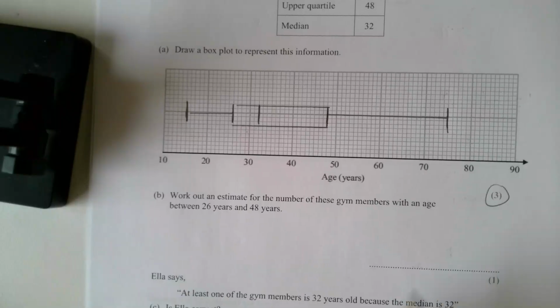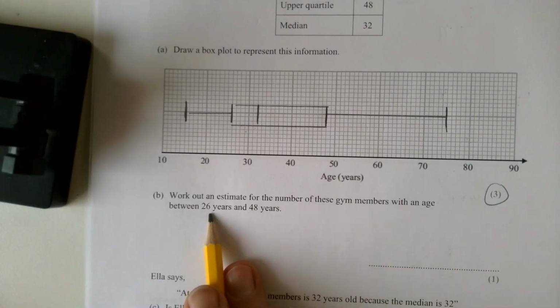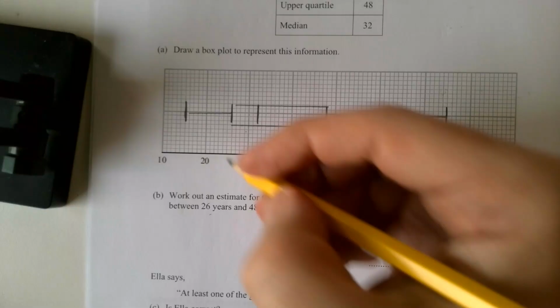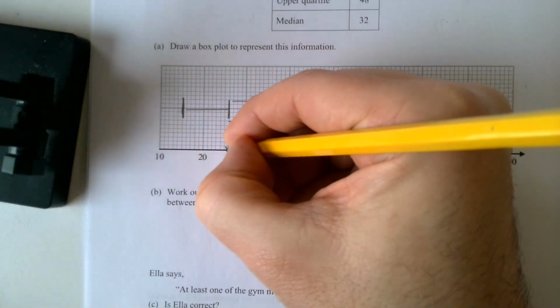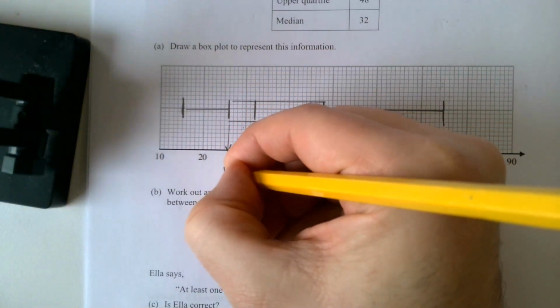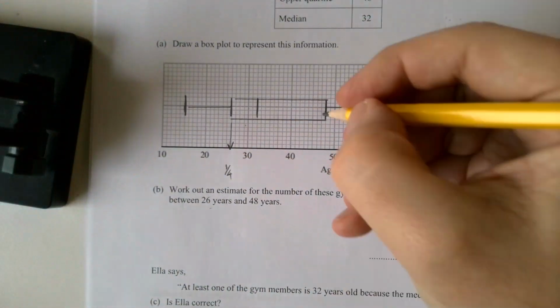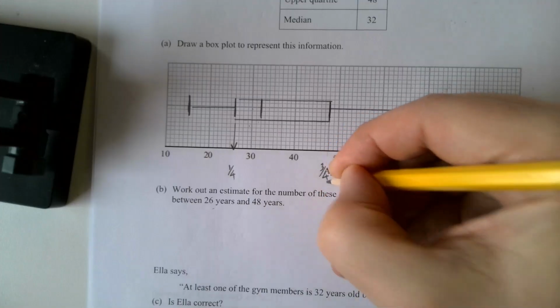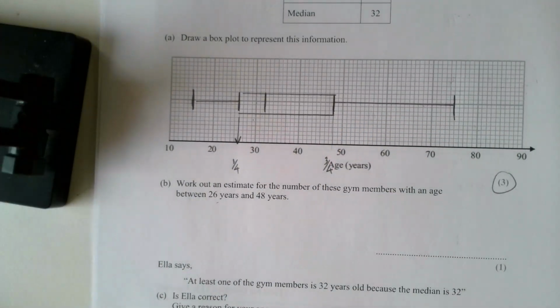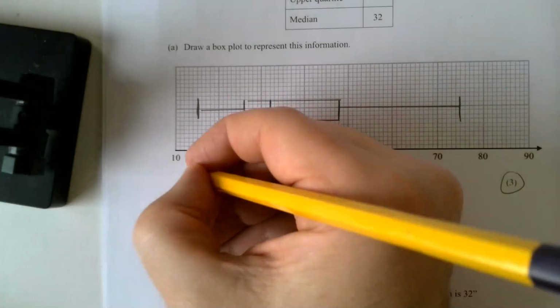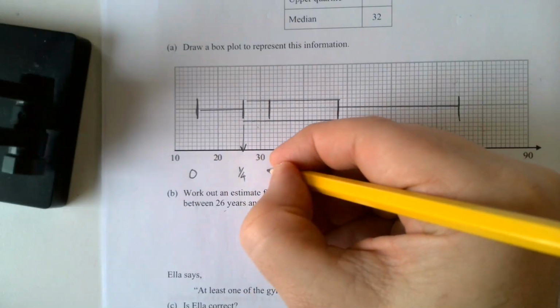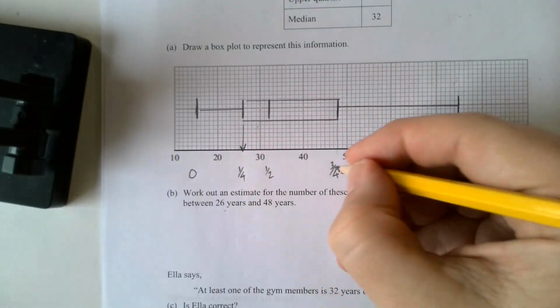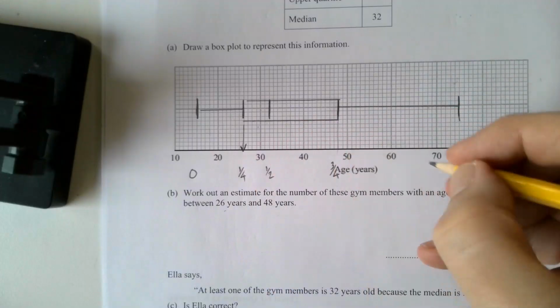Work out an estimate for the number of these gym members with an age between 26 and 48 years. Well, 28 years is here, so that's my lower quartile. That's a quarter of the way through my people. And 48 is here. It's a strange coincidence that they always talk about some of these important values. So that's 0 of the way through, this is a quarter, a half, 3/4, and all of the way through.